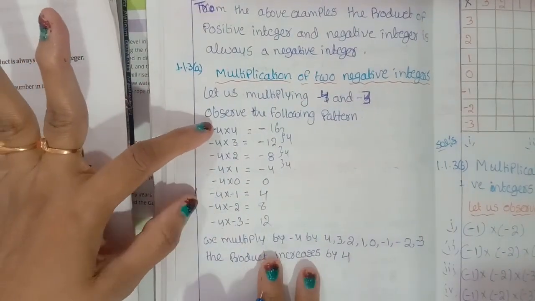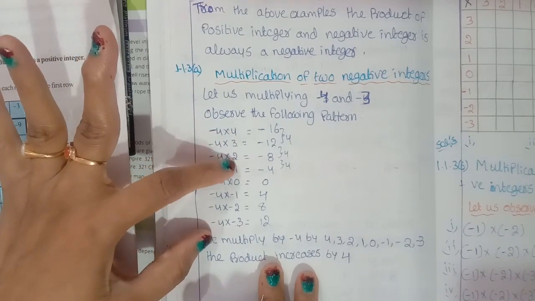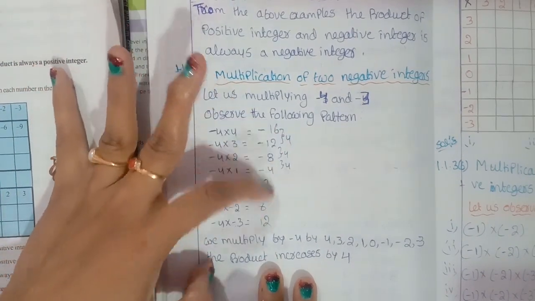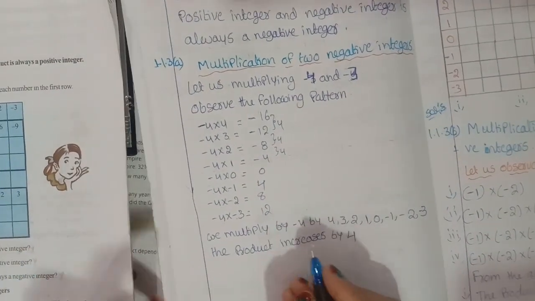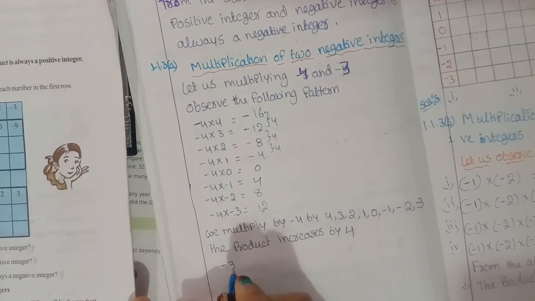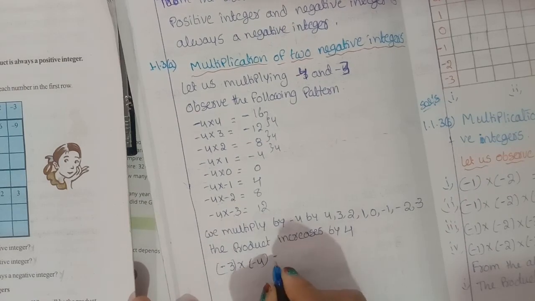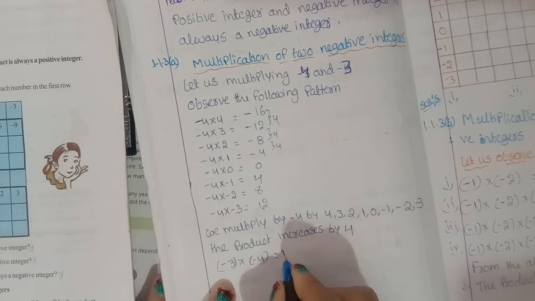And -4, we multiply by 4, 3, 2, 1, 0, -1, -2, -3, then the product increases by 4 only. Are you okay? Yeah. Next one is the other examples only. For example, -3 into -4 equals, minus into minus is plus only. So 3 fours are 12.